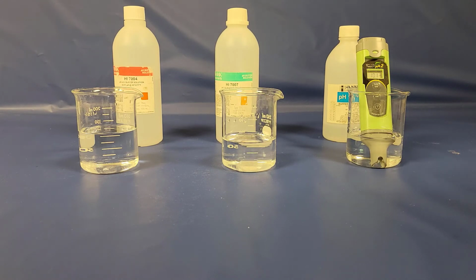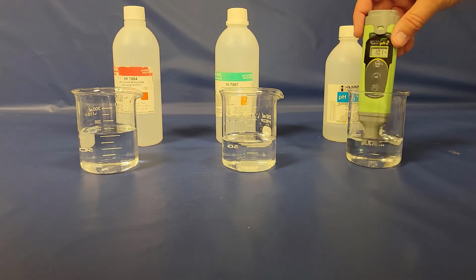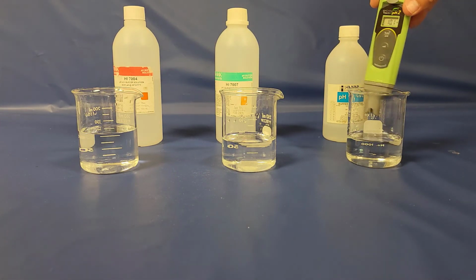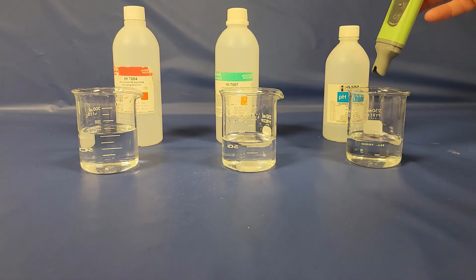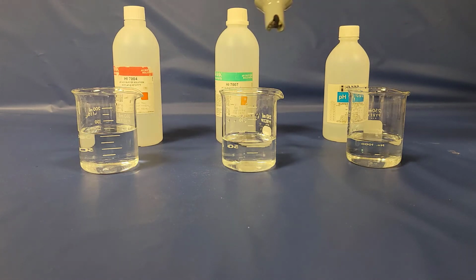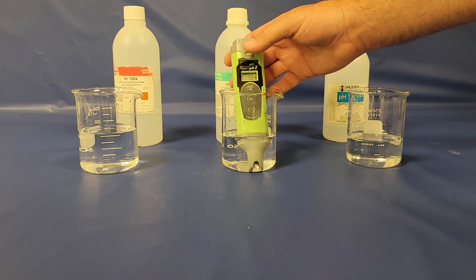Okay, or pretty close. I mean, again, these are field instruments. They're not going to be perfect. All right, so that means we've now finished our calibration. And so what we'll do here is we'll just go through and see if it kind of nails each of the solutions now. So let's go back to 7. See what we get there.